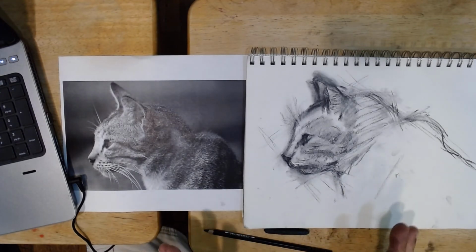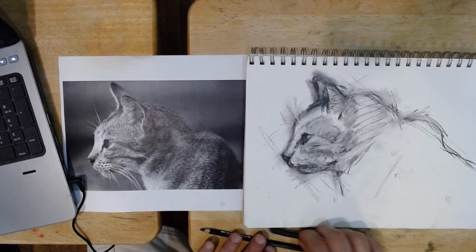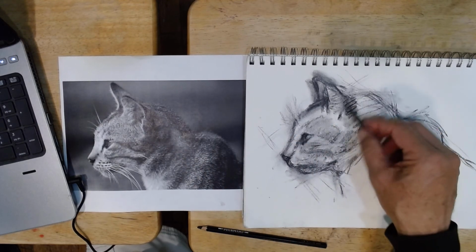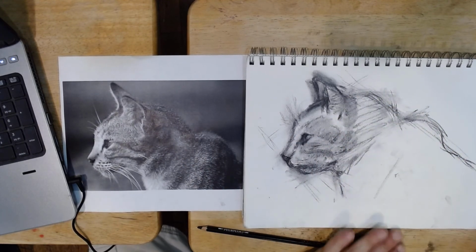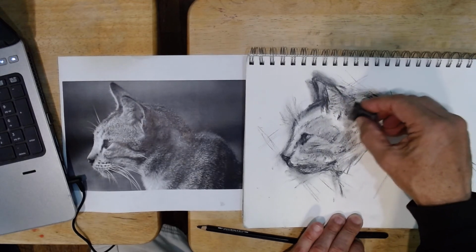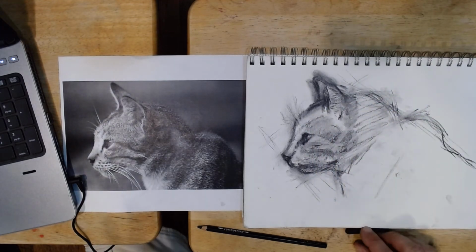So starting out a drawing like this and then refining the shapes, you could take this drawing from this point and make it as realistic as you want by putting in the hair, using the eraser to create some of these light areas, continuing to put in more detail.